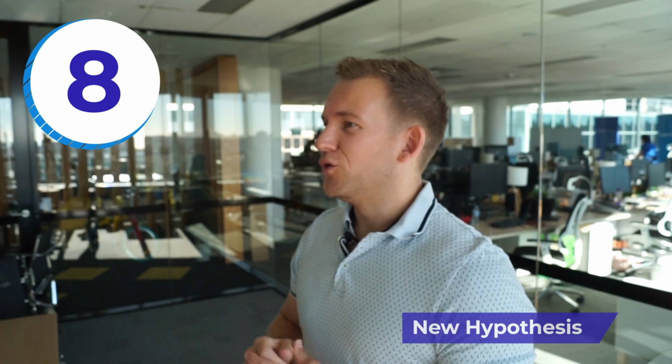Step eight, new hypothesis. So repeat the whole cycle by forming a new hypothesis based on your additional insights from the test results. Use things like best practices and other people's reported winning tests to draw insights from. Don't just deploy things like that as is, because remember, that's someone else's solution to someone else's problem.